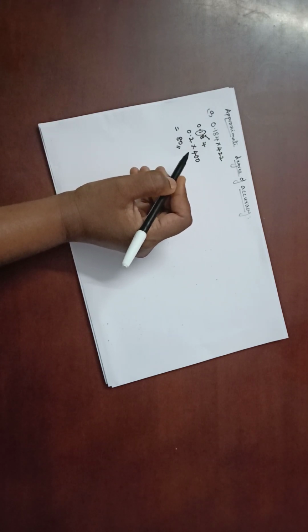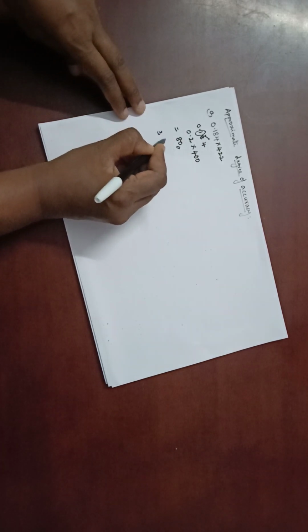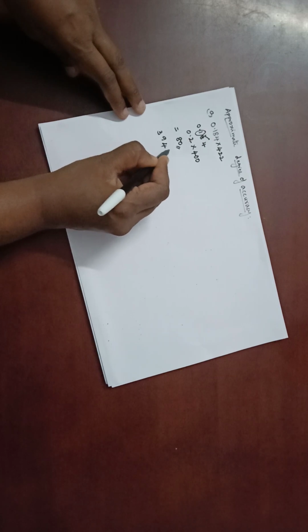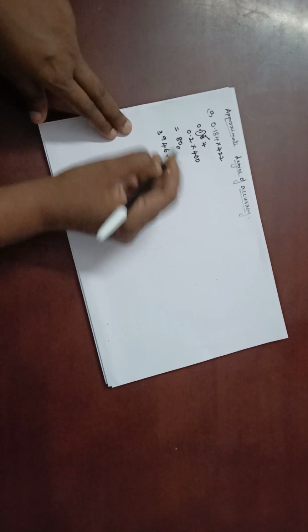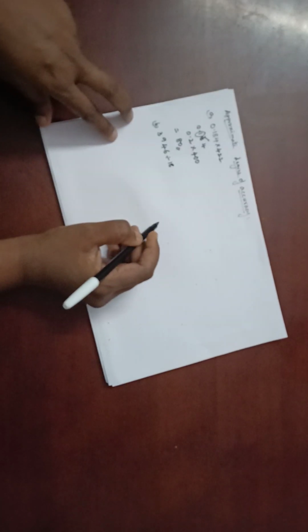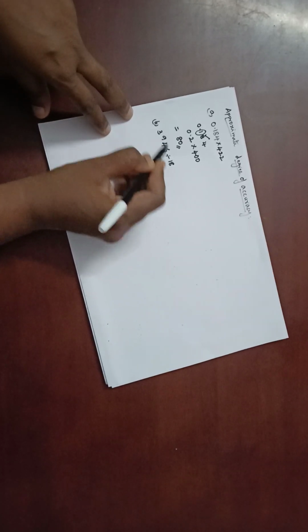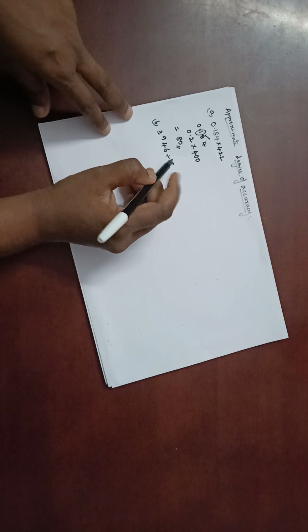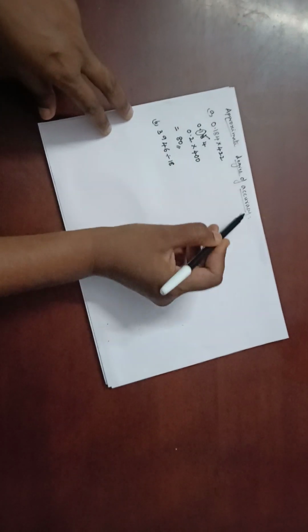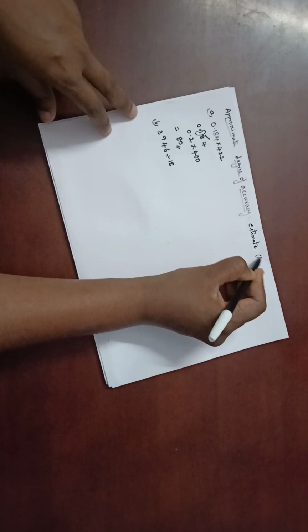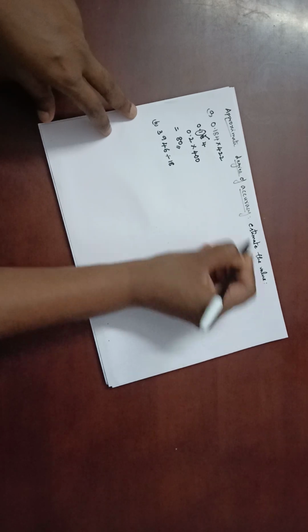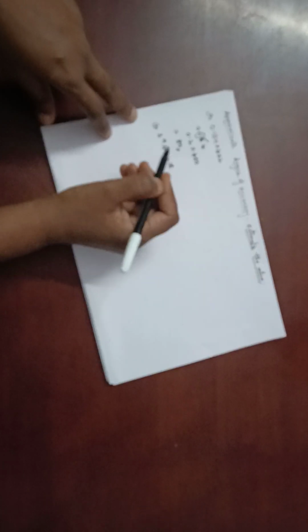One more bit I am taking, C: 3946 divided by 18. This is the second problem. So this is an integer number, this is also an integer number. Approximate degree of accuracy means estimated values. Estimate the value, that is the meaning. Estimated values are not exact, proper values.